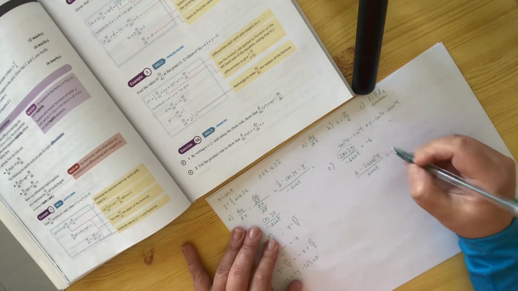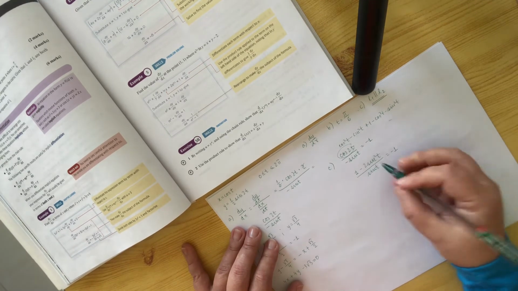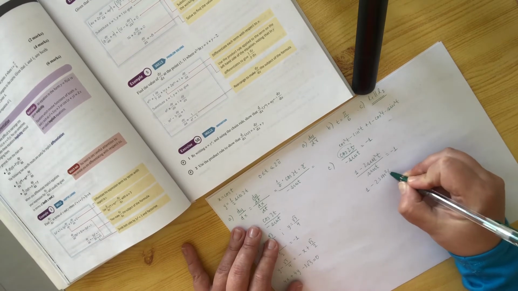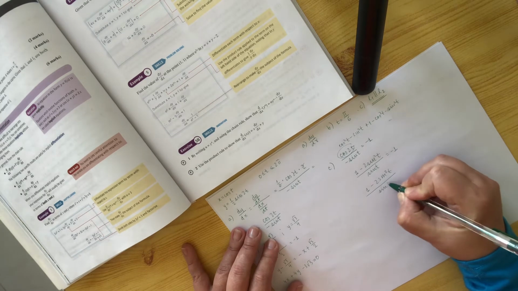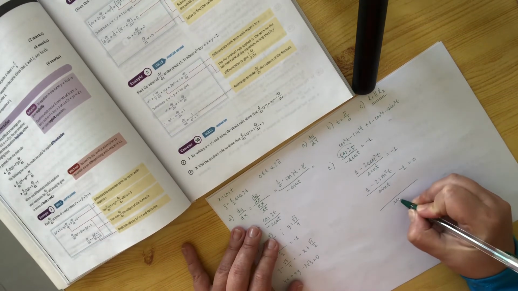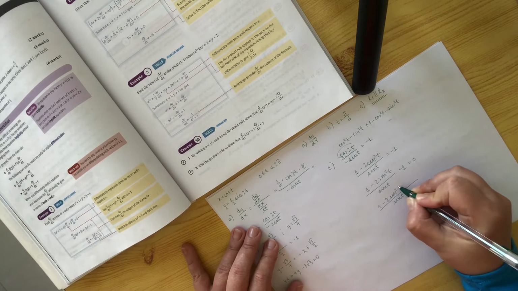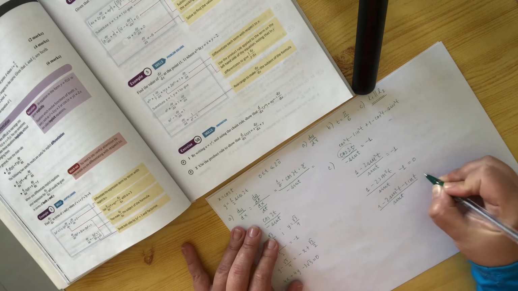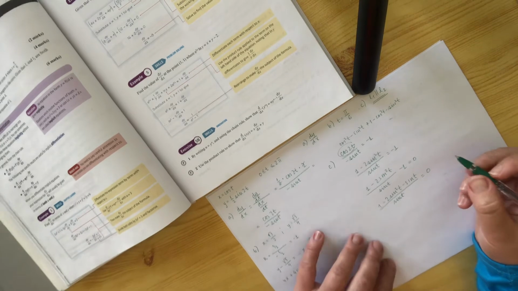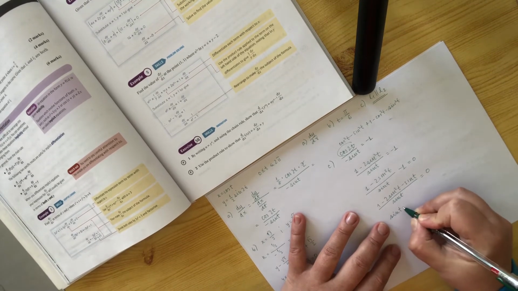When I multiply this by sine t, I will put this here. So I will have 1 minus 2 sine square t over sine t, minus 1 is equal to 0. So it will be 1 minus 2 sine square t minus sine t over sine t is equal to 0. This fraction will be equal to 0 when the numerator is equal to 0. I will just put sine t equal to a.